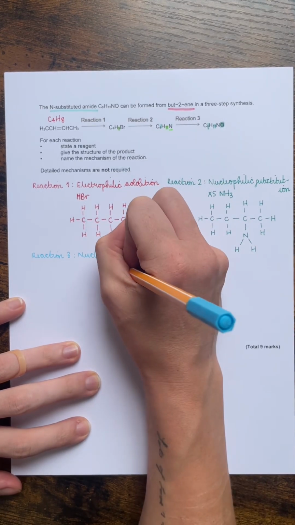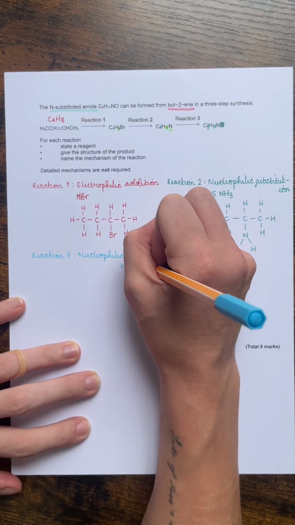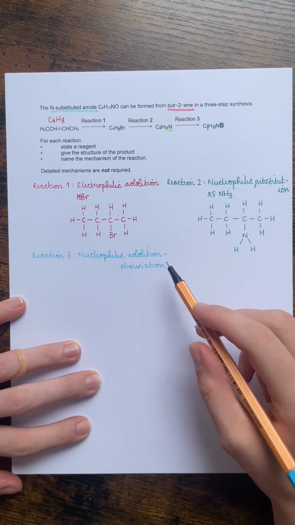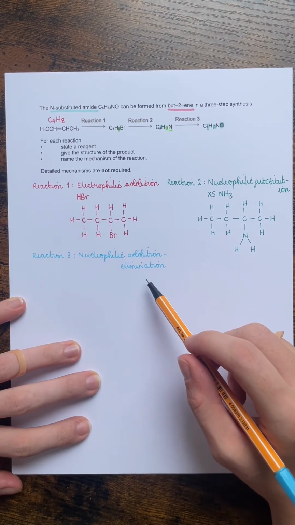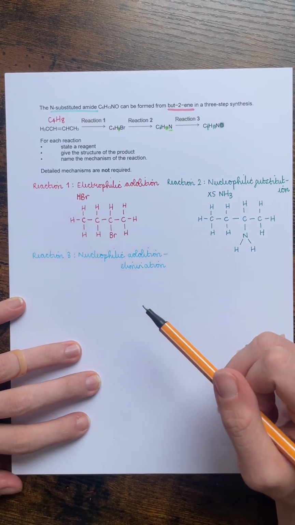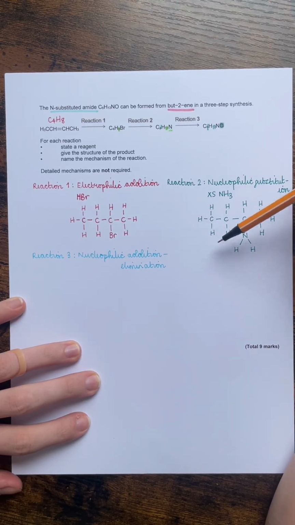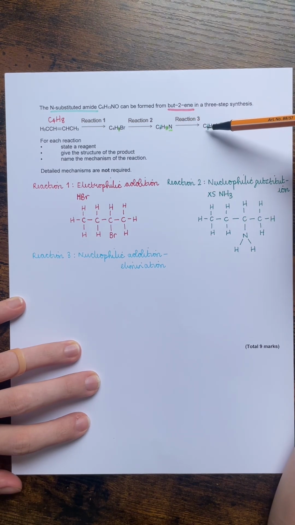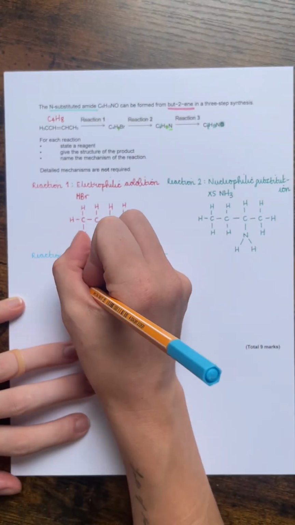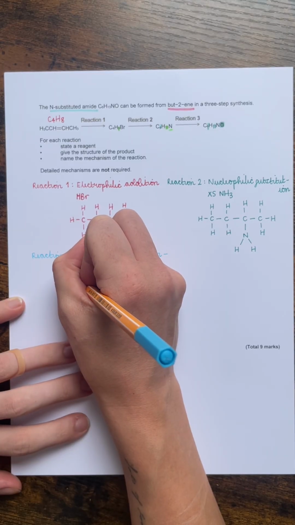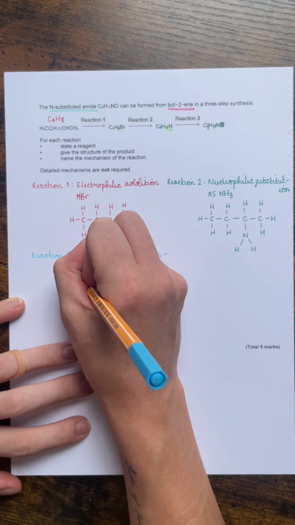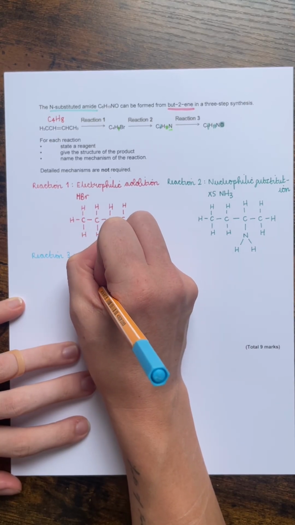So nucleophilic addition elimination. And when we do nucleophilic addition elimination, the start point is an acyl chloride. So based on what we have in the amine and what we need to get for our N-substituted amide, the acyl chloride is going to have 2 carbons. So one of those carbons will have to be for the functional group. So it's going to be CH3COCl.